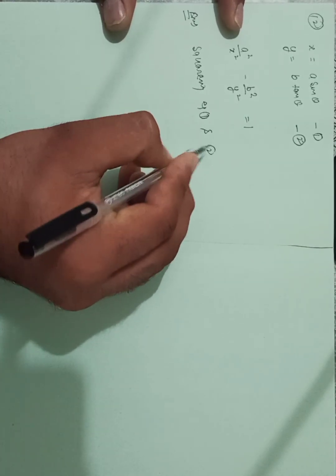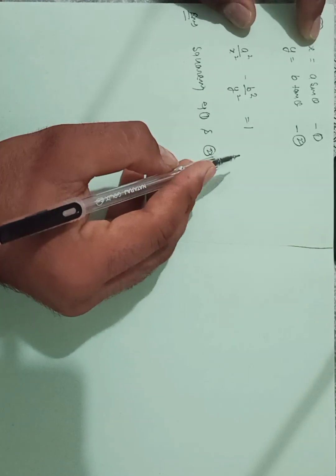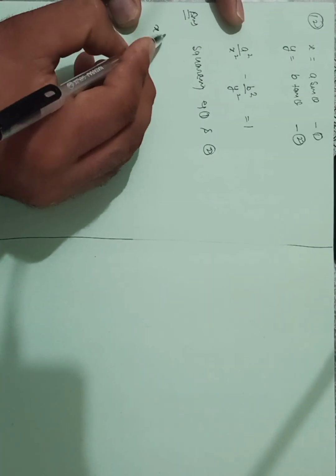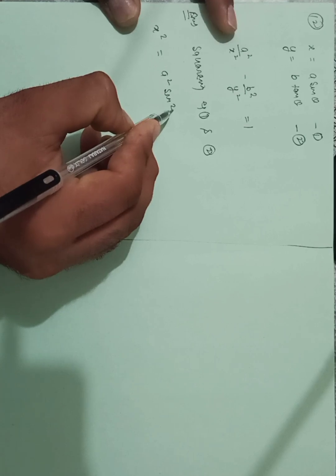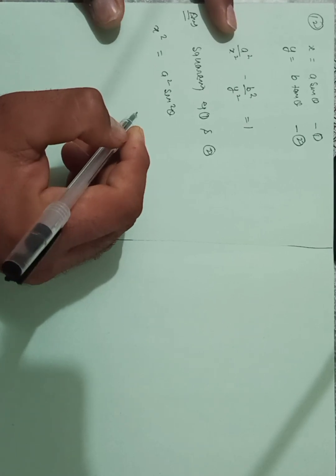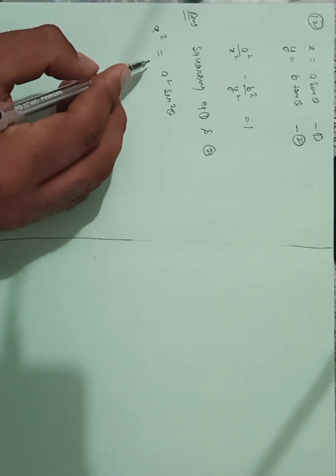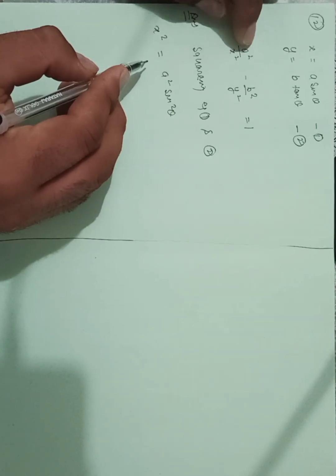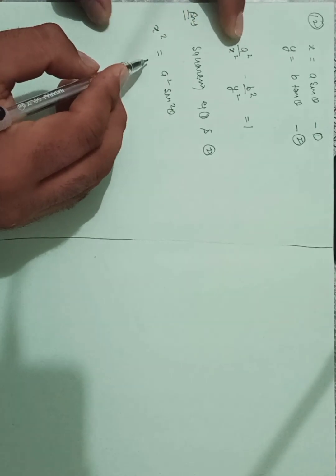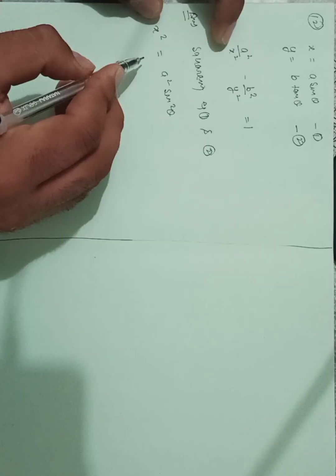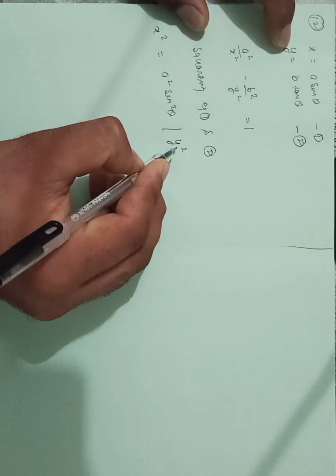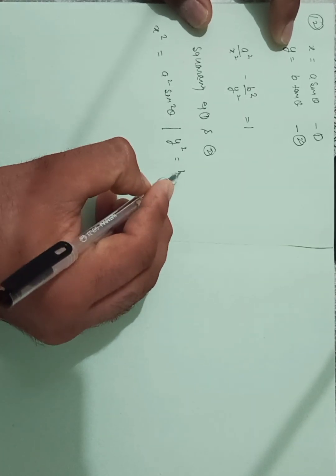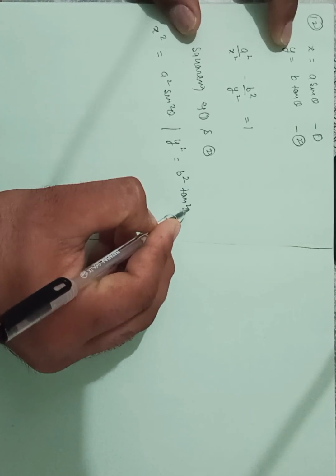If I square this equation, it will become x square equal to a square sin square theta. Getting my point? I have to take a square upon x square, so instead of x square I'll use a square sine square theta. Similarly, I'll square this one, so y square becomes b square tan square theta.